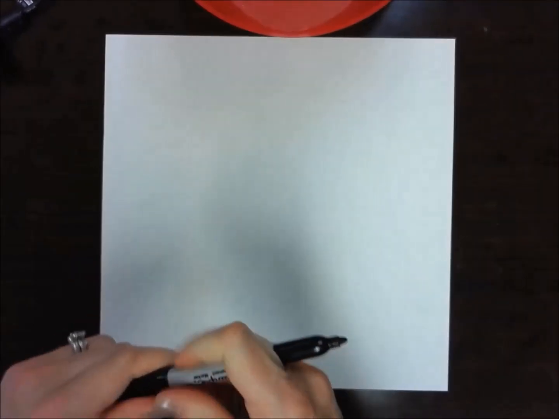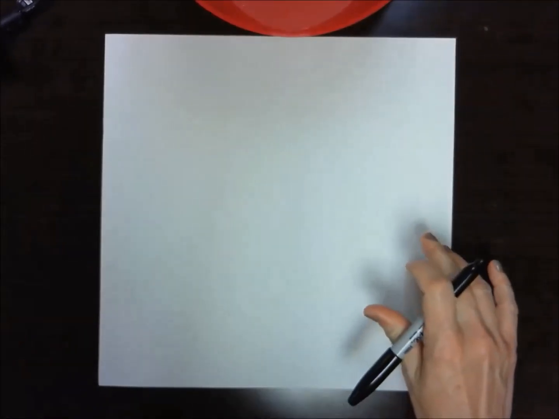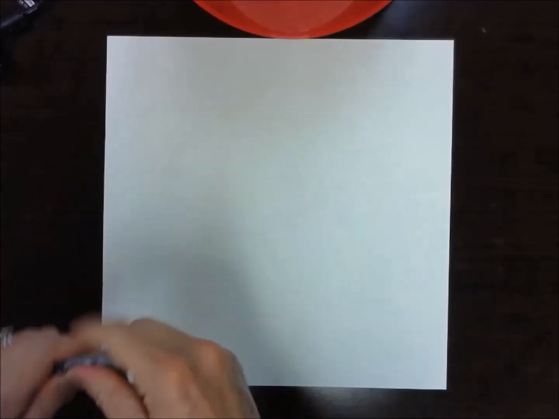For today's project, we're going to be working on what I like to call a value galaxy. This is utilizing oil pastel and creating blends to practice with the tool and become better familiar with it.